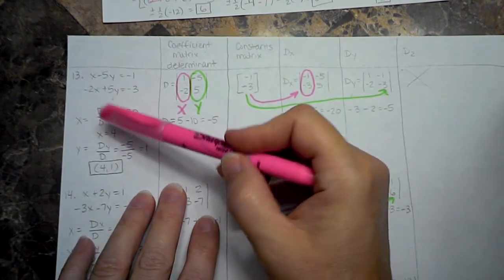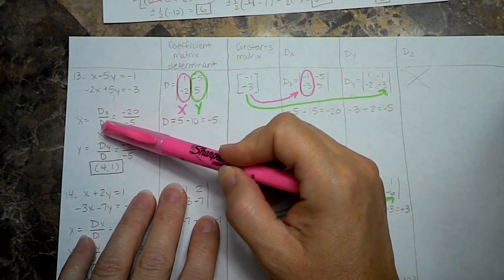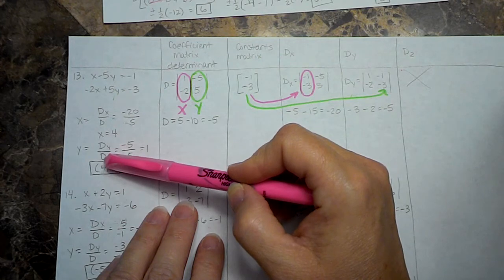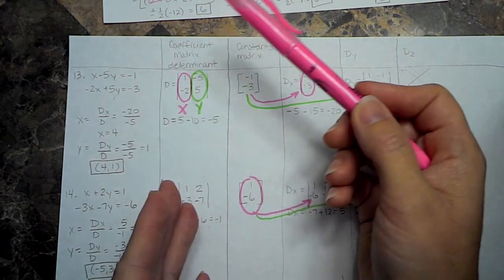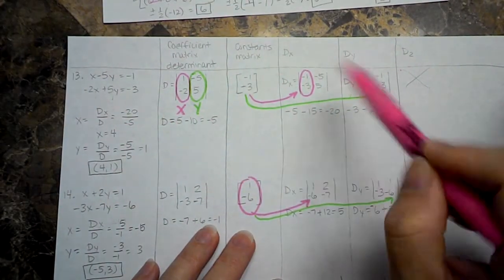Now Cramer's rule says the value of x is the determinant of x divided by the determinant of the coefficients. The value of y is the determinant of y divided by the determinant of the coefficients. Well, you need to determine what these numbers are in order to do this math. So that's what we're doing over here.